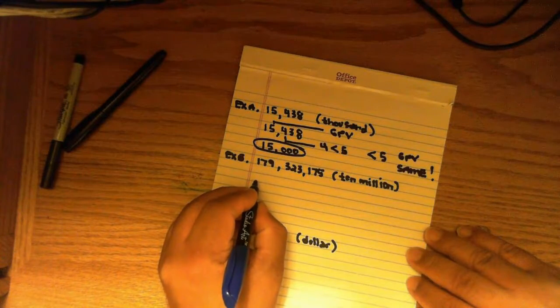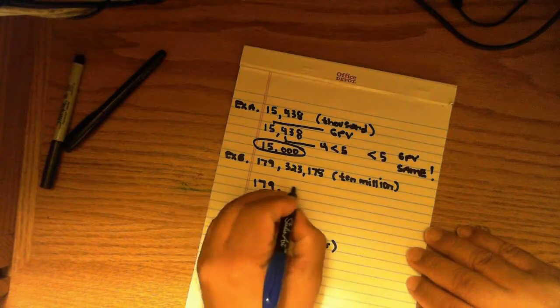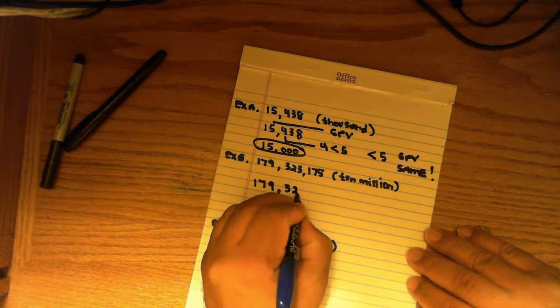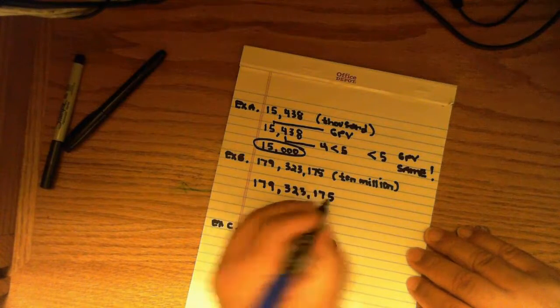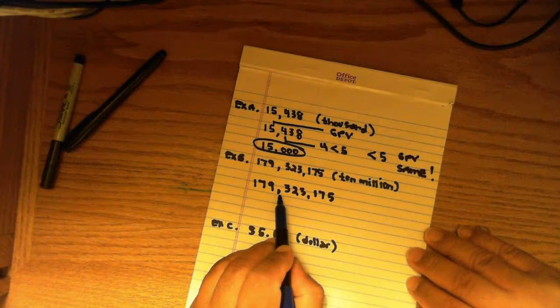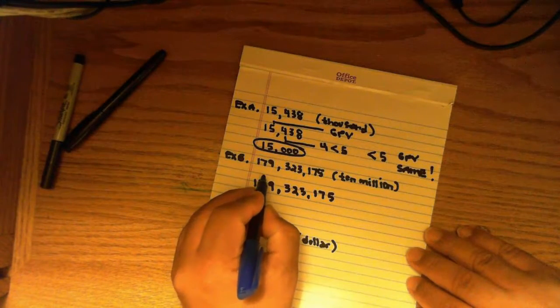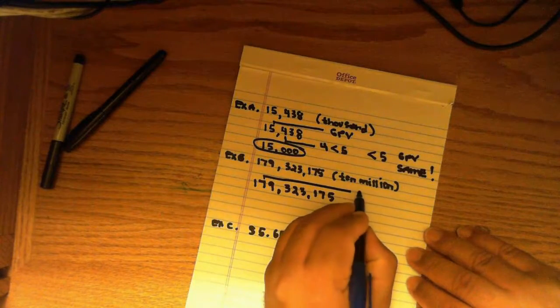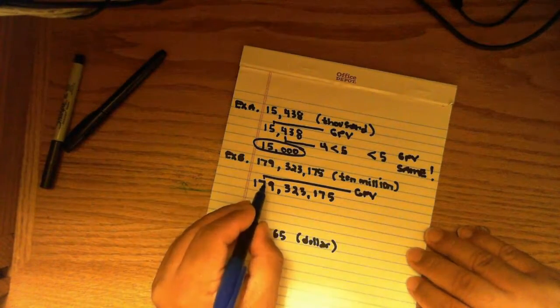Let's go ahead and write the problem, because that's always what we need to do. So thousands, millions, 10 millions, right? So this is the given place value that we need to work with.